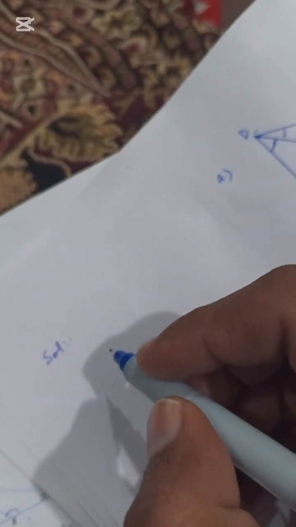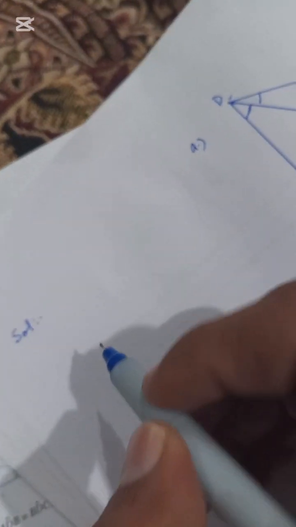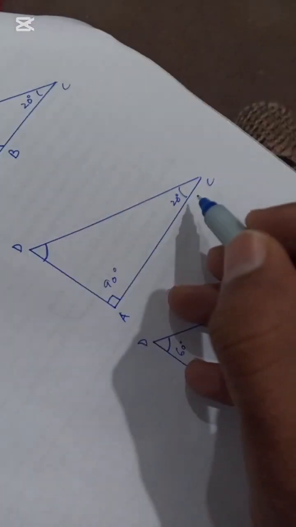Now we know the rule: the sum of all angles inside a triangle equals 180 degrees. So I'll write angle CAD plus angle ADC plus angle ACD equals 180 degrees. You can start from anywhere.